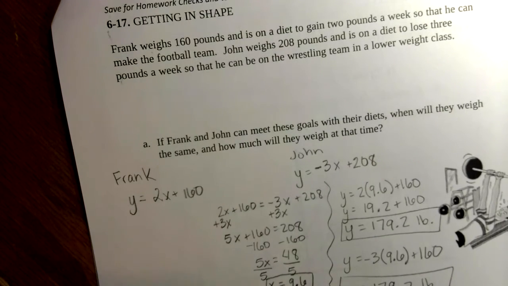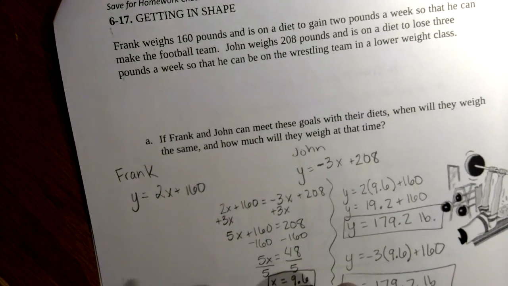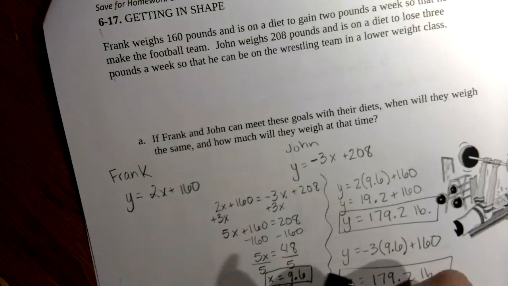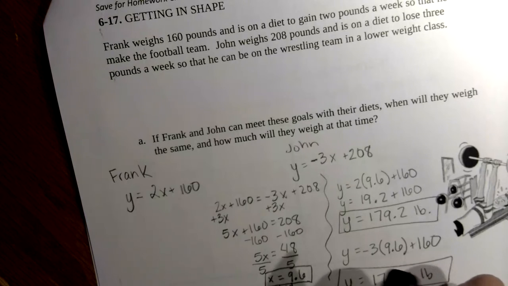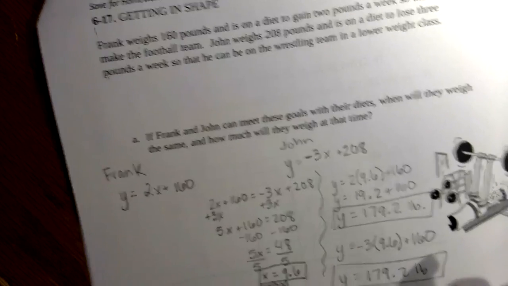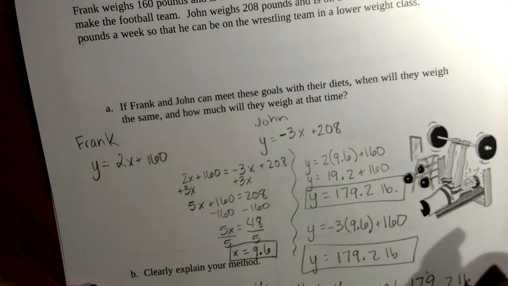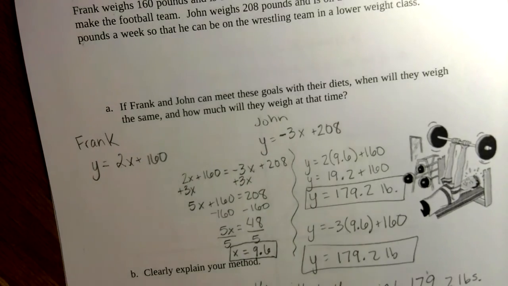So, to clearly explain your method, you would just say, in 9.6 weeks, I'm just going to abbreviate weeks, they will both weigh 179.2 pounds.